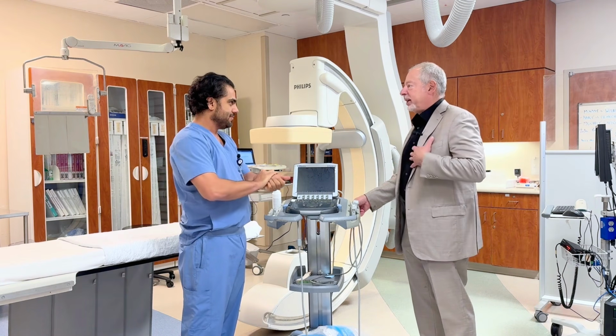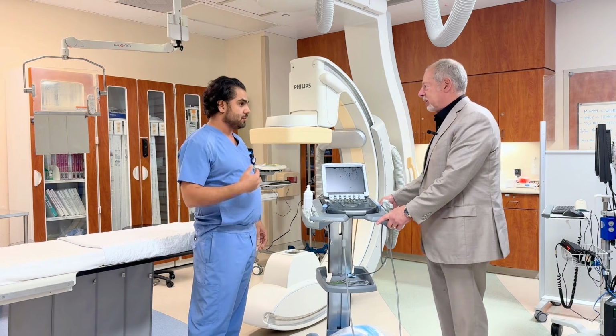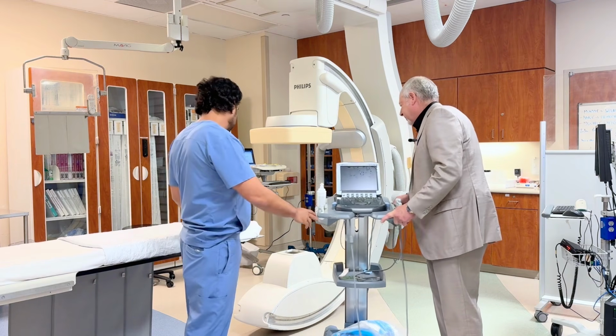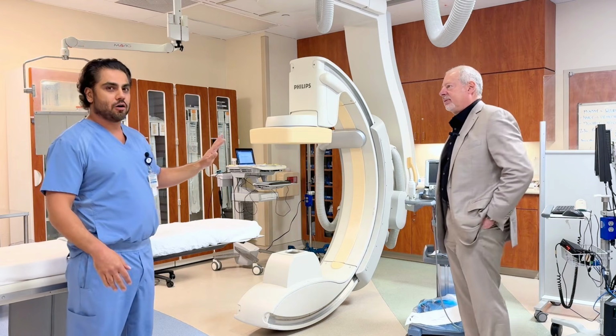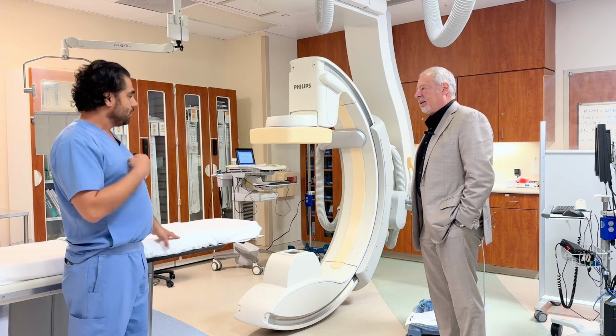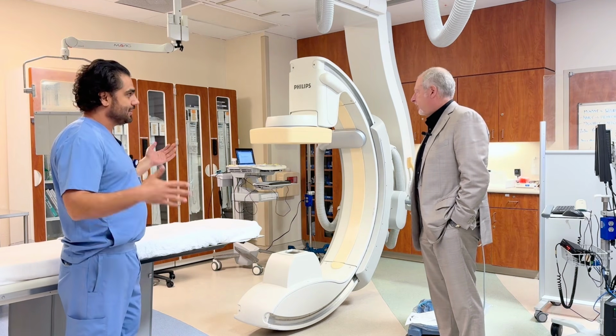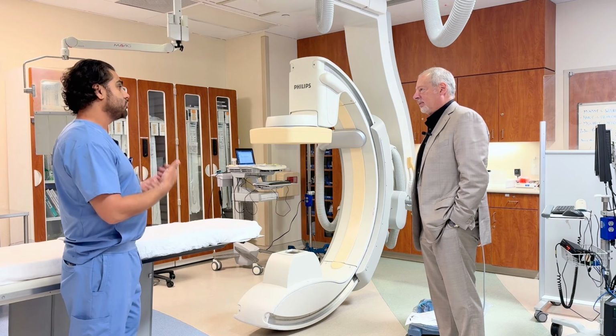So now that you've determined that I do have a DVT, you're going to use this device to address it? Is that the plan? This is the same machine that many people know about when they have to have a heart exam, or the heart gets looked at, or they have to get a stent. But this machine does a lot of things. It allows us to look inside of a human's body, and to then actually treat it.